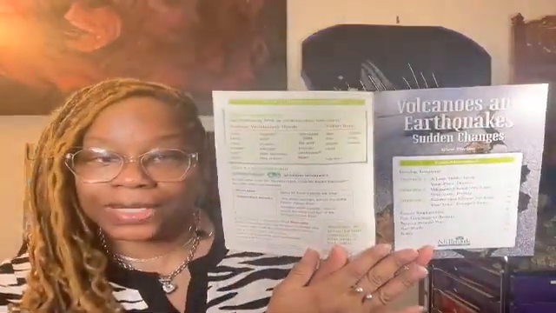Okay, main idea, supporting details. Many of Earth's plates are huge. One plate includes almost the entire Pacific Ocean floor. Another plate includes most of North America and half of the Atlantic Ocean floor. They have three chapters in this book. I'm going to go through it as quickly as I can so you can know about volcanoes and earthquakes, sudden changes.